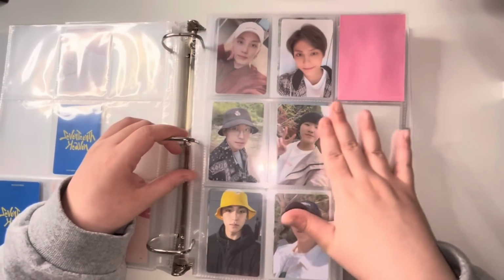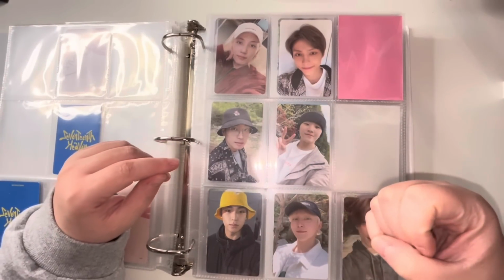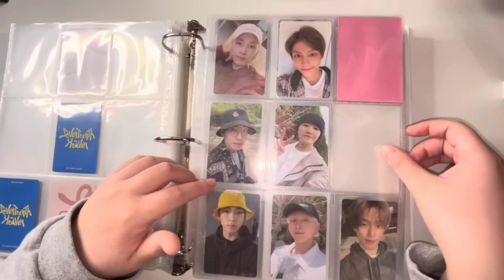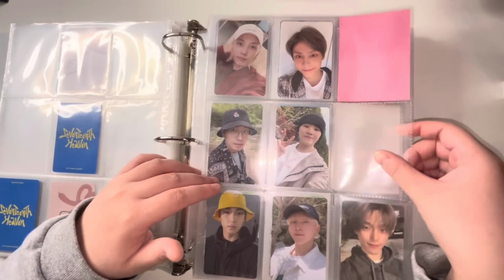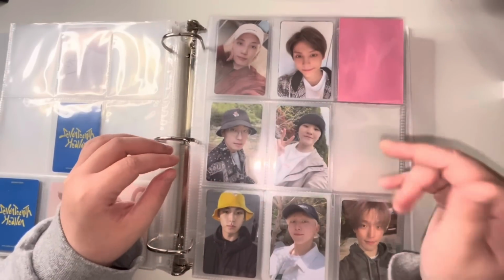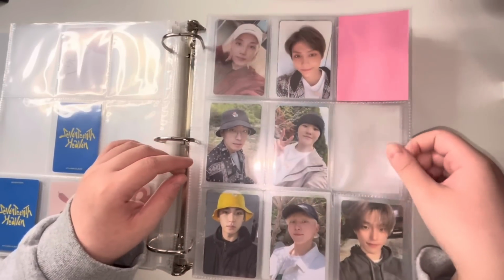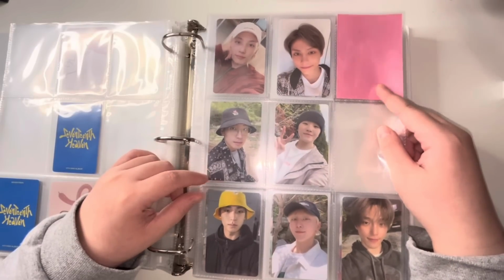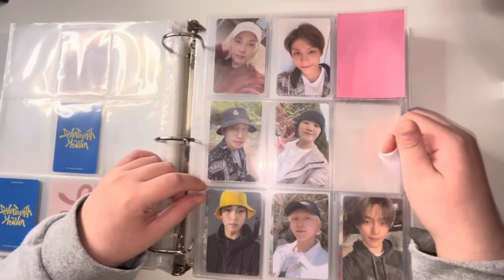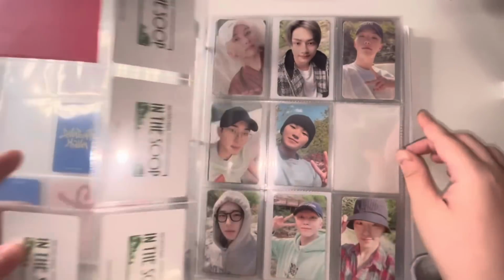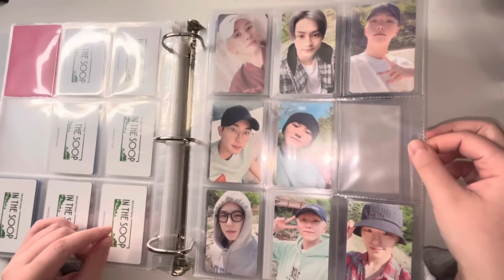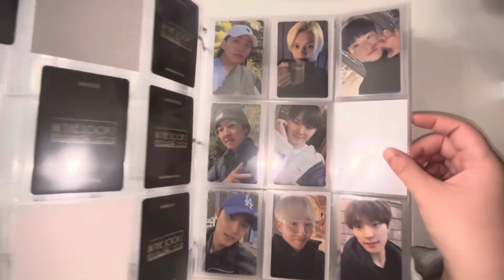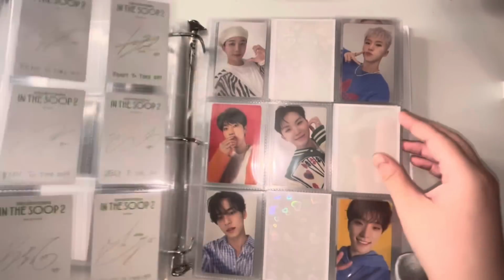And this is In the Soup. My sister collects Seungkwan, June, and Minghao. So I am missing some of those because normally I give those to her, and I'm like, I'll just go back and buy those few, and then I forget. So I know I have this Hoshi on the way, and then I'm missing Minghao's that I need to get. You can see I still have some missing spots, especially Minghao. So yeah, just waiting to get those.